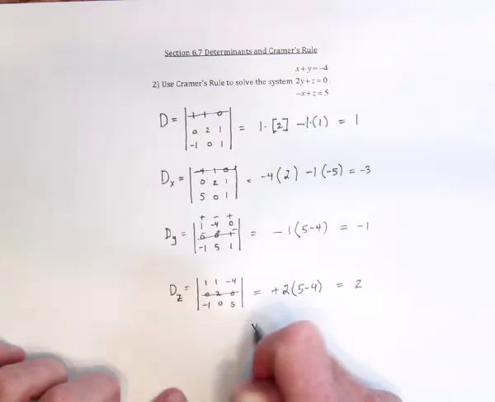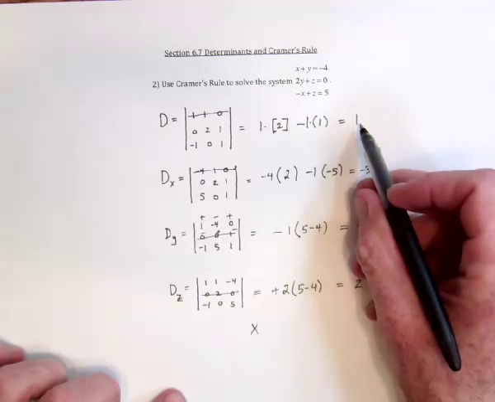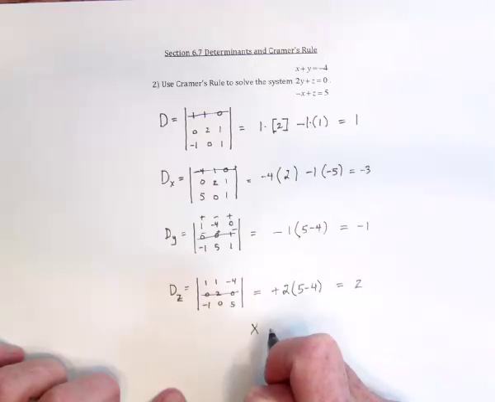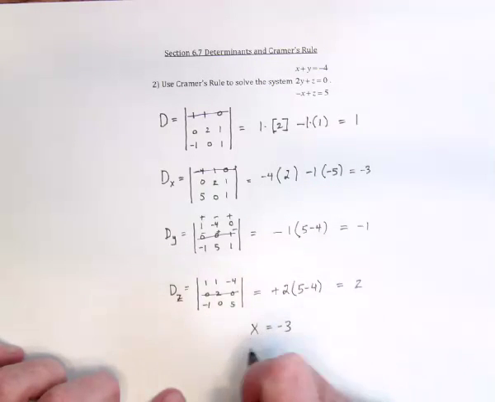And then x is going to be, so they all get divided by D, which in this case isn't going to change anything. So this is x, this is y, and this is z. So we've got x equals -3, y equals -1, and z equals 2.